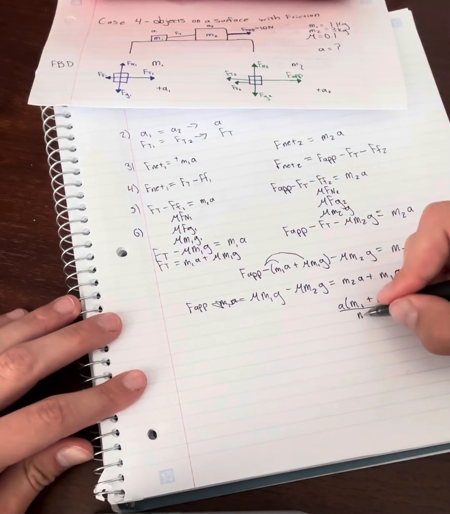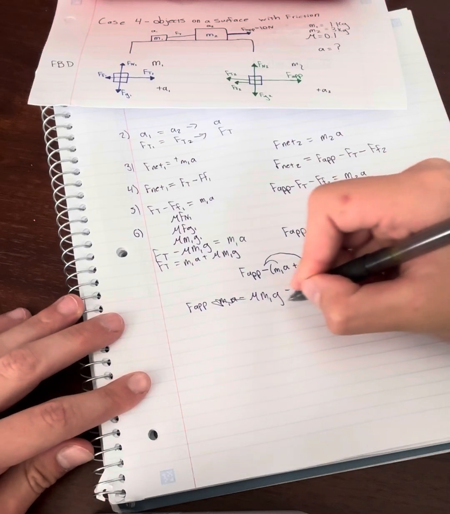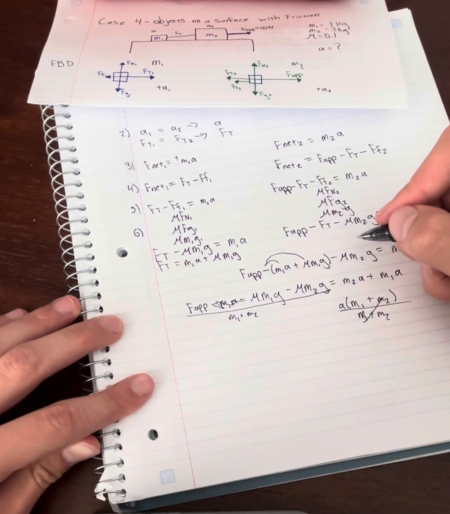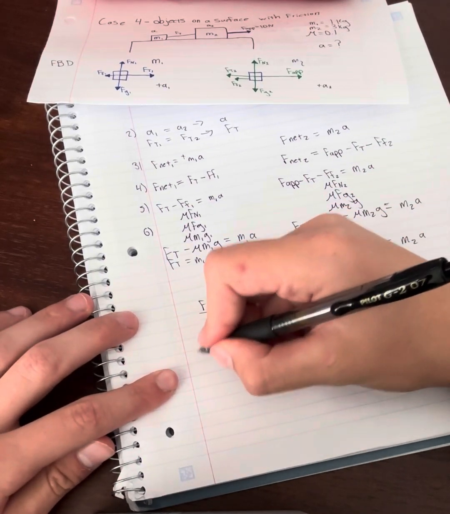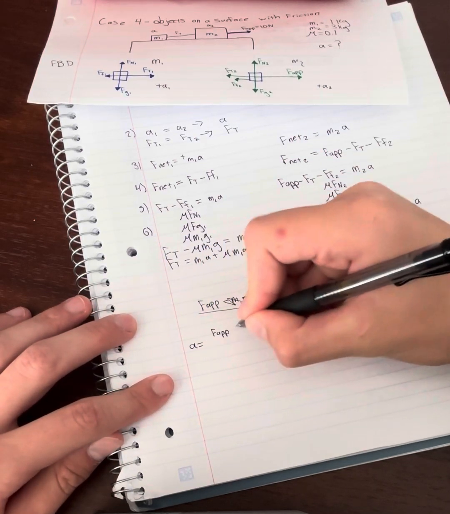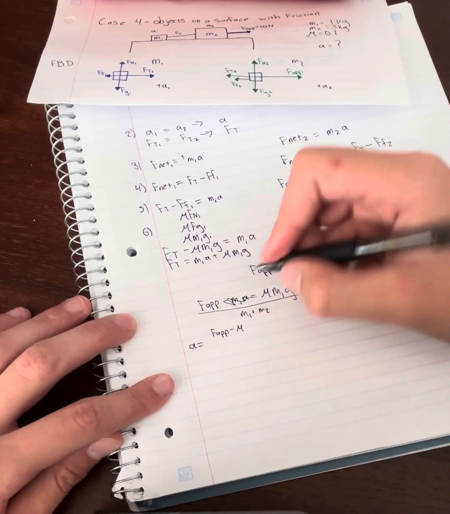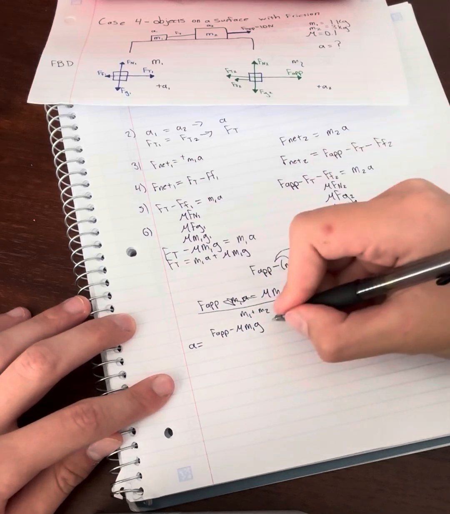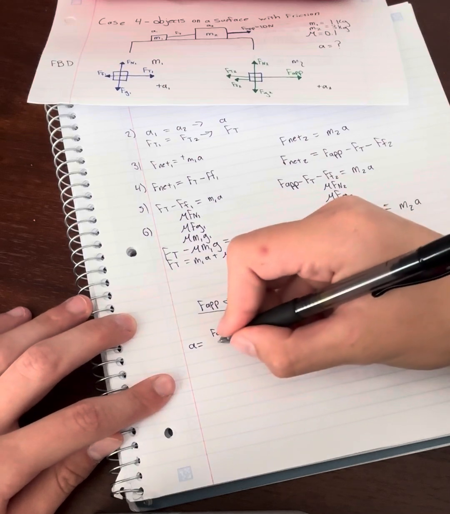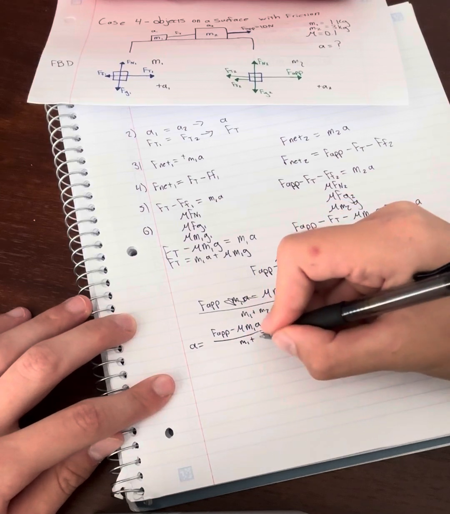Divide this side by M1 plus M2, and so rewrite, solve for A. Acceleration is equal to applied force minus coefficient of friction times M1G minus coefficient of friction M2G, all over M1 plus M2.